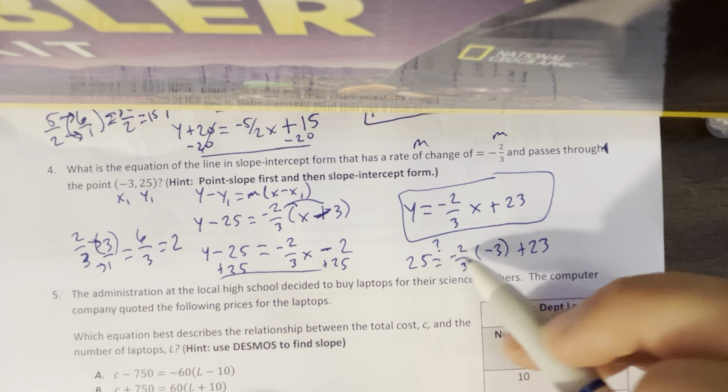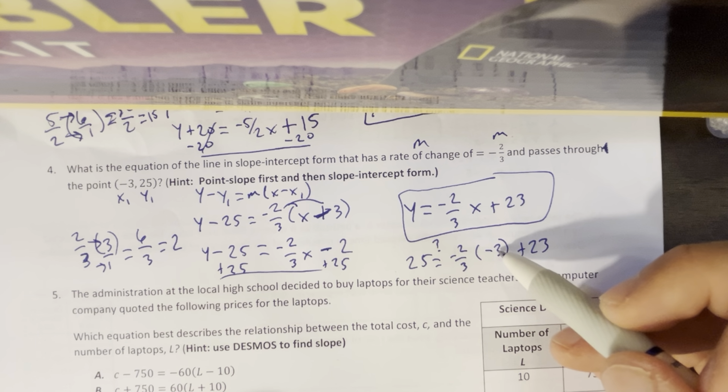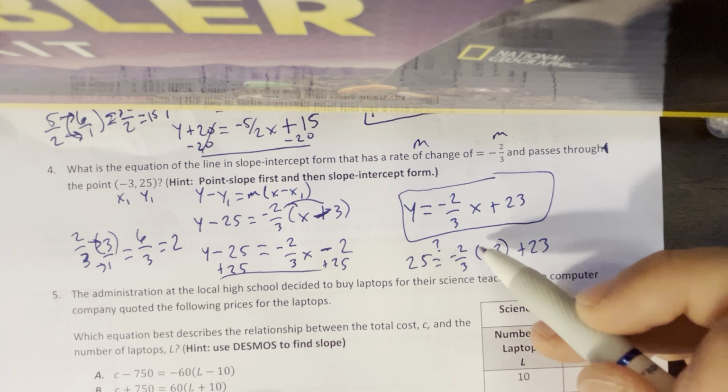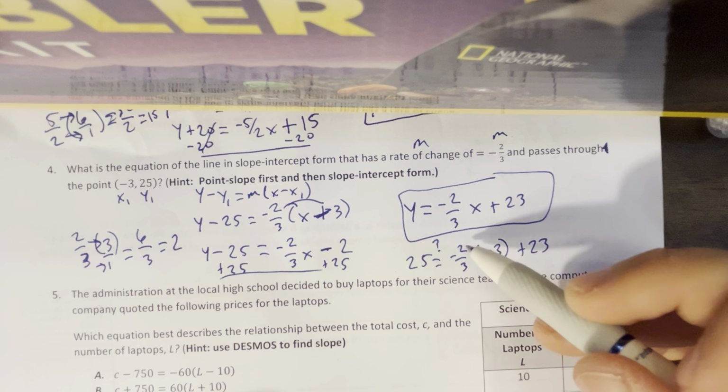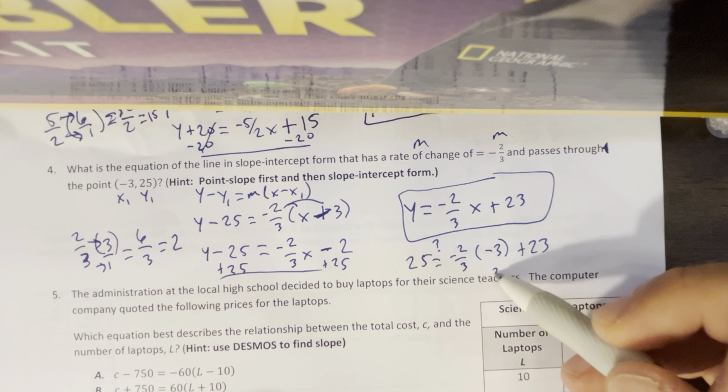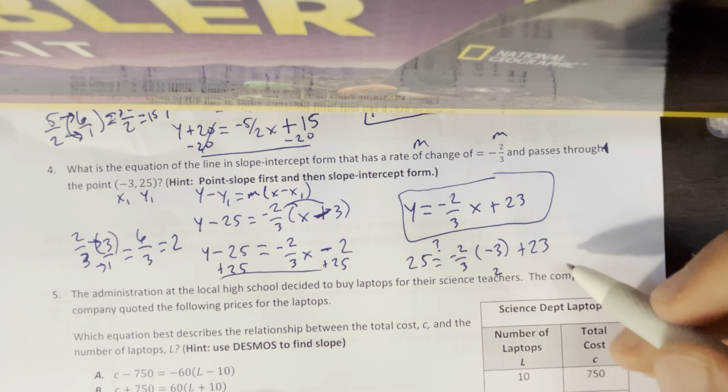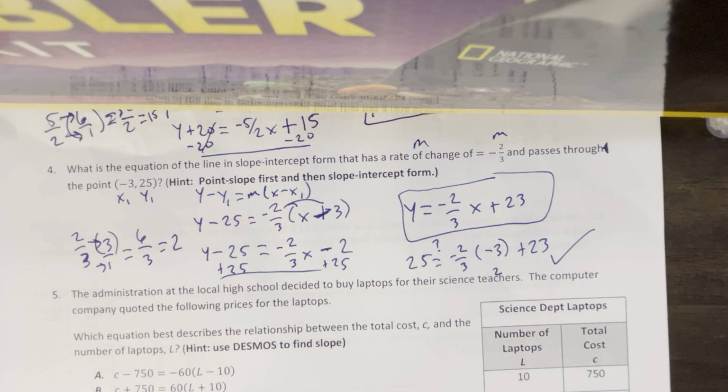And so negative times a negative, that's a positive. And so negative 3 times negative 2 is positive 6 divided by 3 is 2. 2 plus 23 is 25. Check. And so it works.